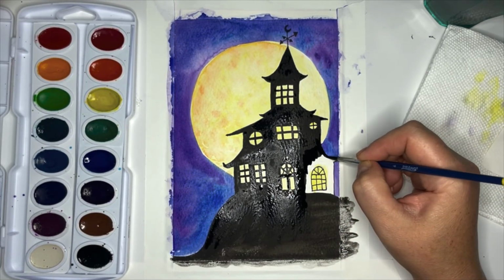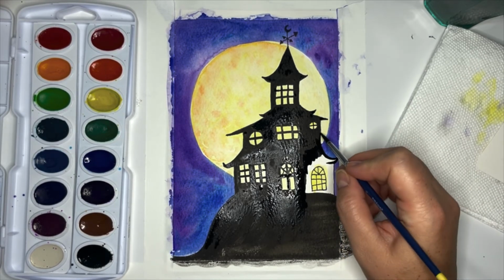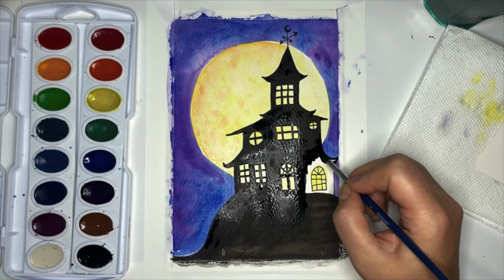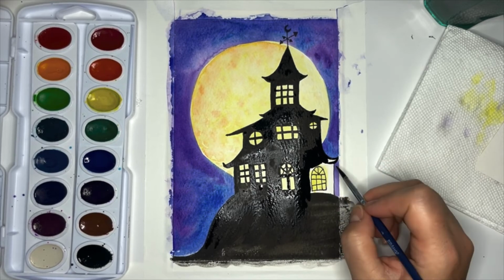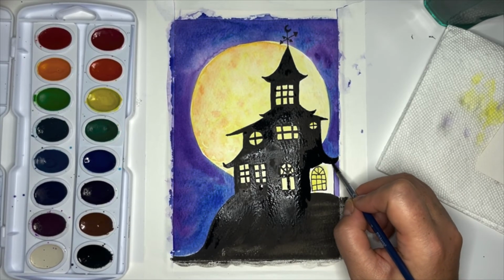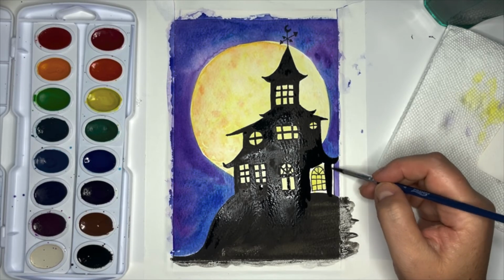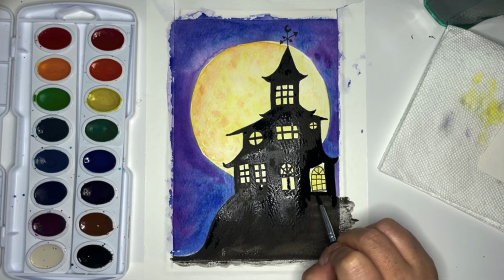All right, I'm going to make this little piece of my house cute and curly. And then we'll close in this window with our nice dark black, whether you're using paint or marker.